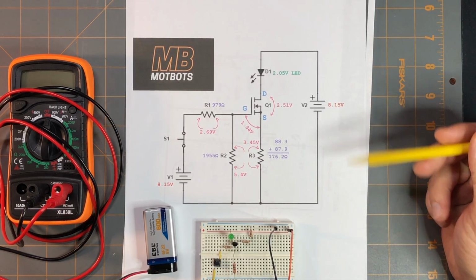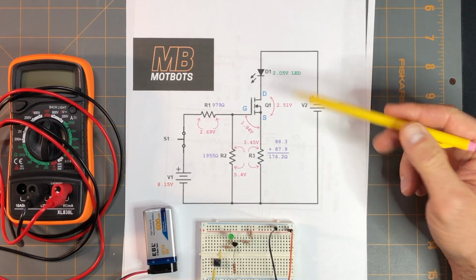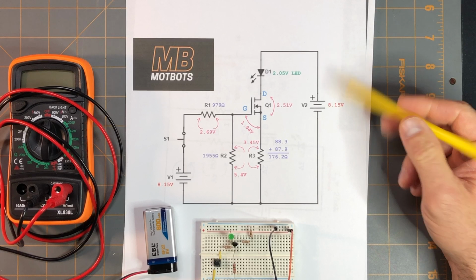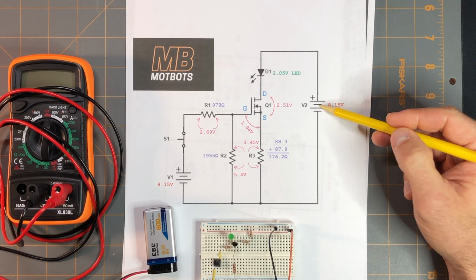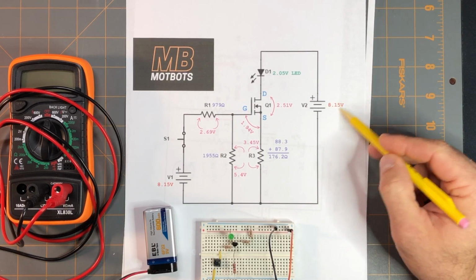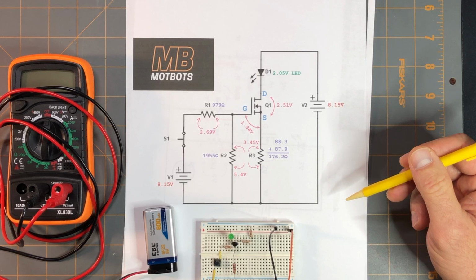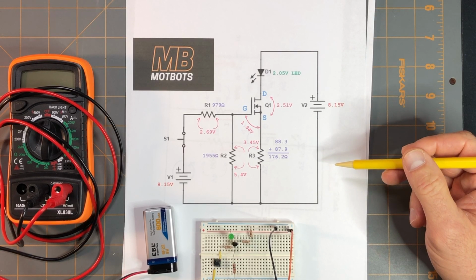So we may be able to determine that there's maybe some voltage losses going on here in the circuit. We might have to consider the internal resistance of the battery and things like that, but it's pretty much 8 volts equals 8 volts in this case, which turns out pretty good for this real world scenario.